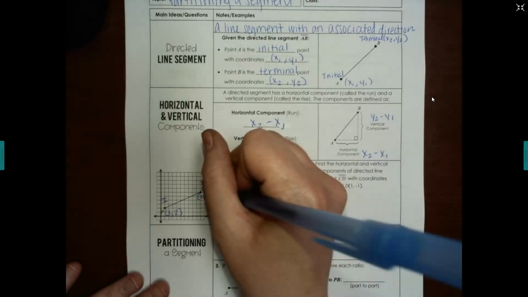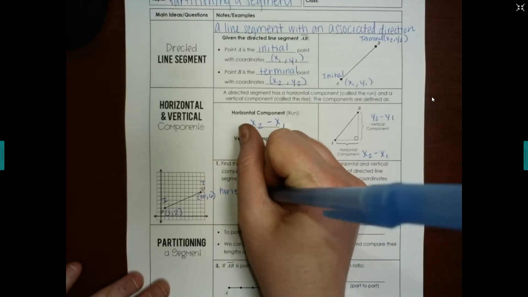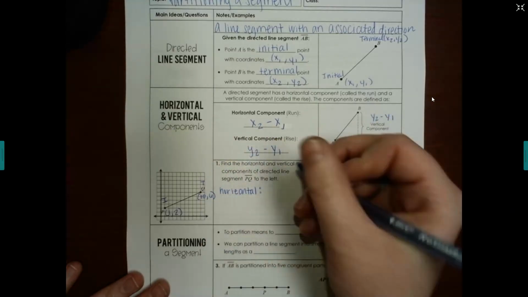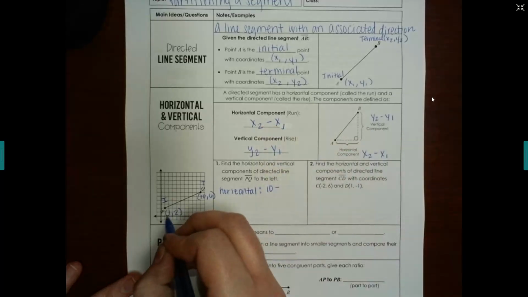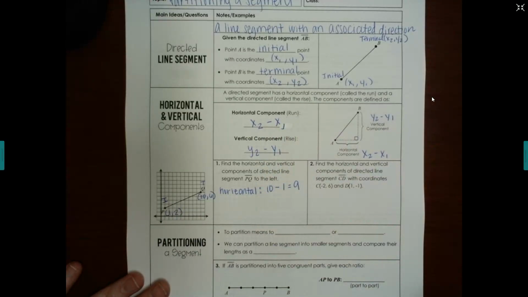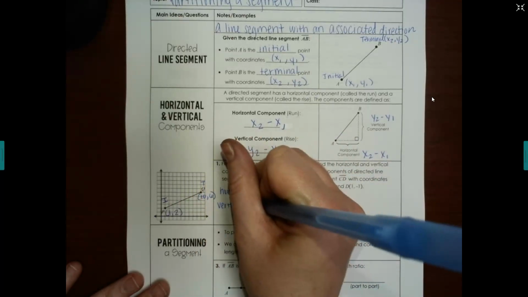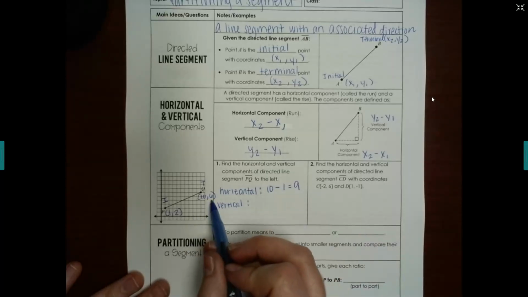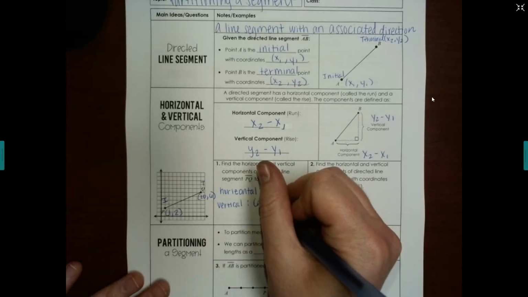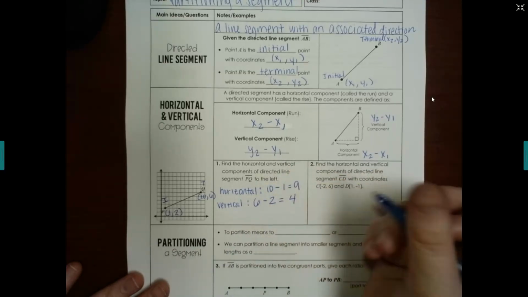So our horizontal component is going to be our second x value, 10, minus our first x value, 1, or 9. And our vertical component is our second y value, 6, minus our first y value, 2, which is 4.